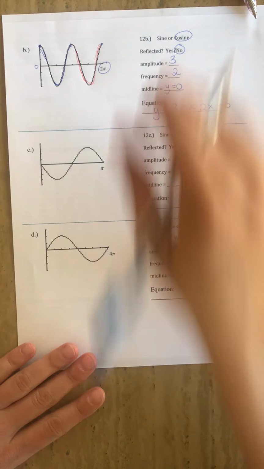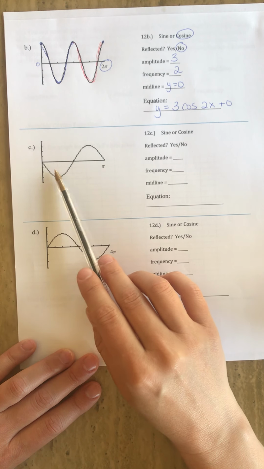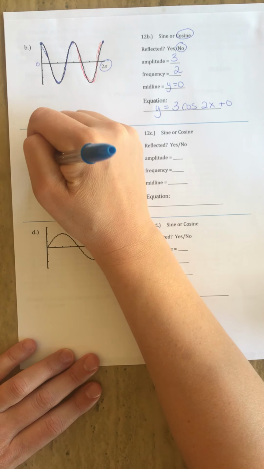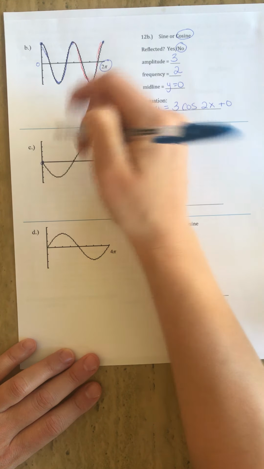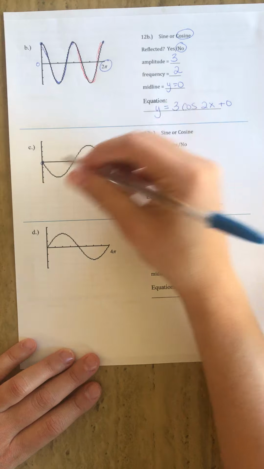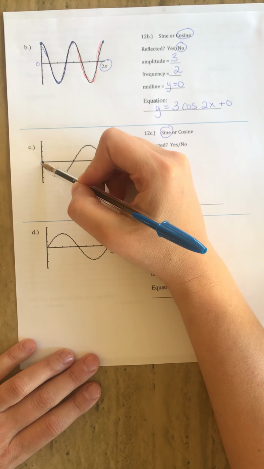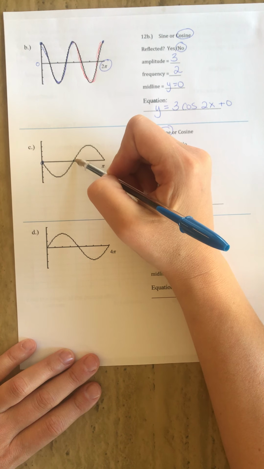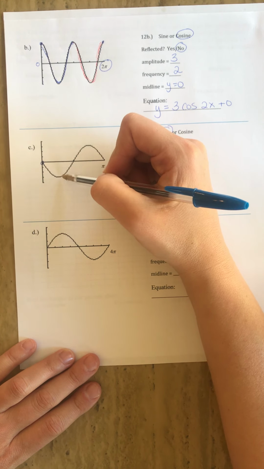All right, moving right along, we're going to go on to C. Again, we're going to decide if it's sine or cosine. You're going to see right here that the max and the min, the midline is y is equal to 0, and we're starting at 0, so it's sine. Now, usually sine starts at 0, goes up to 1, okay? So you guys can see that we're going down to -1.